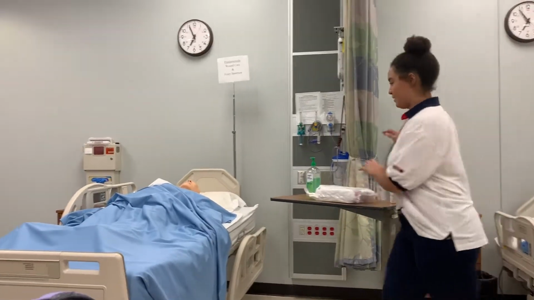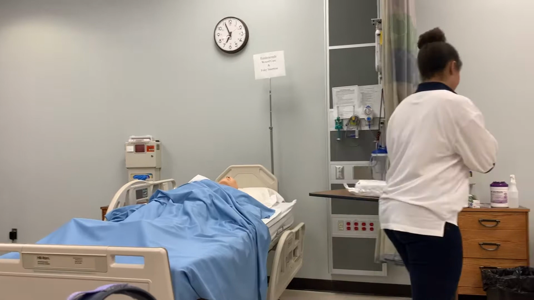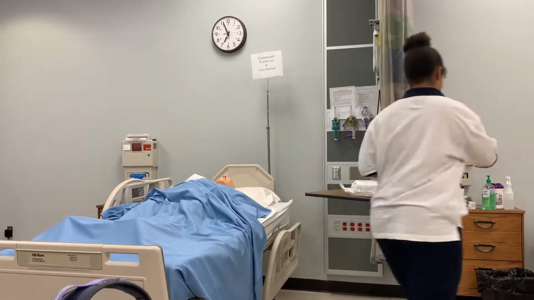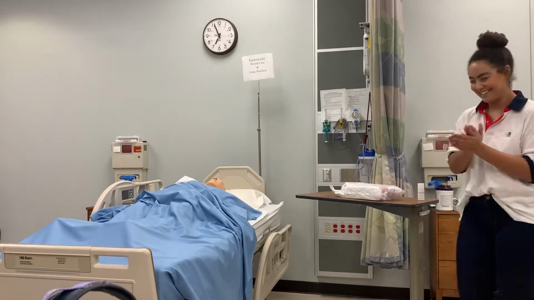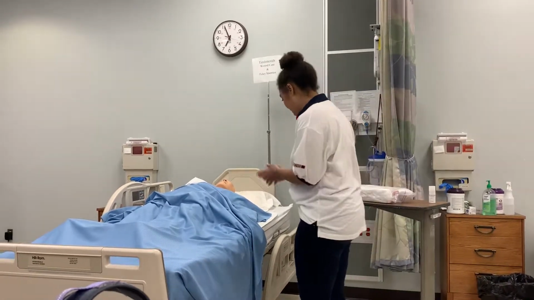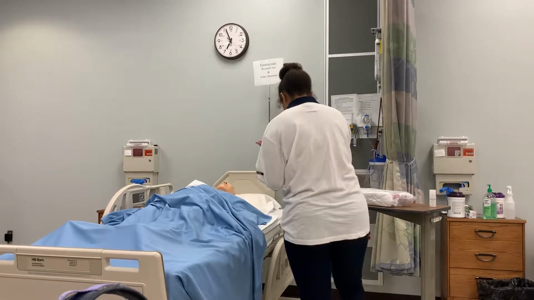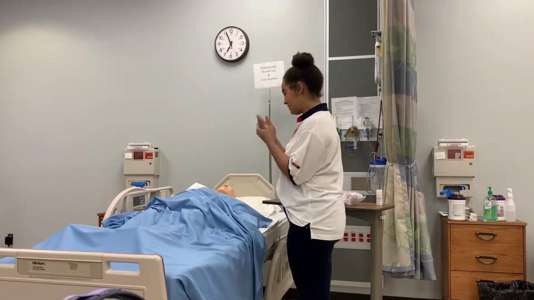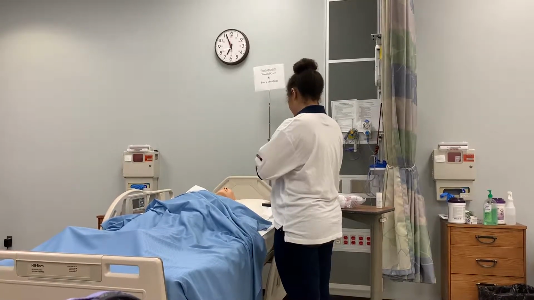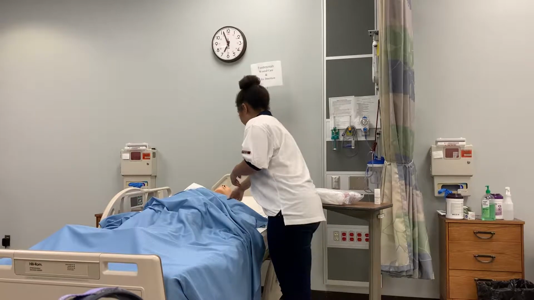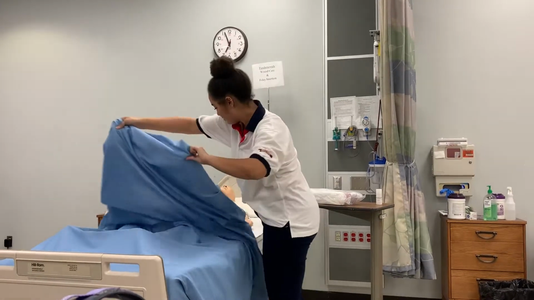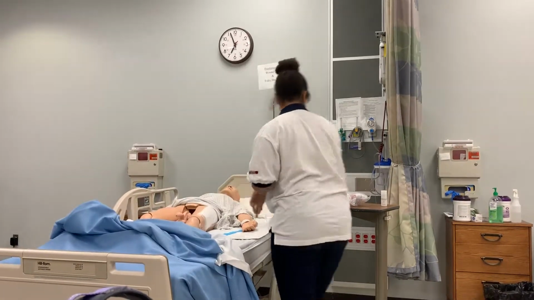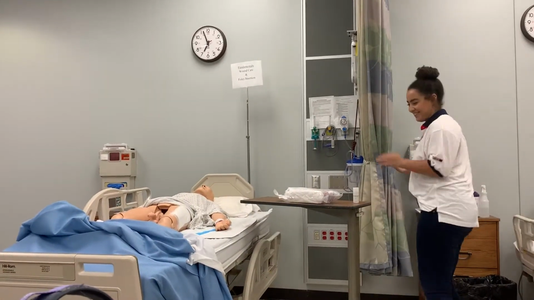Okay, so I have my sterile workstation here, and I have my sterile kit, and I am performing hand hygiene. All right, so I lowered this bed rail for it to be moved out of my way, and I raised everything to the appropriate height. And so now I am going to uncover Mr. Fundamental. Okay, I'm going to perform hand hygiene again since I touched him.